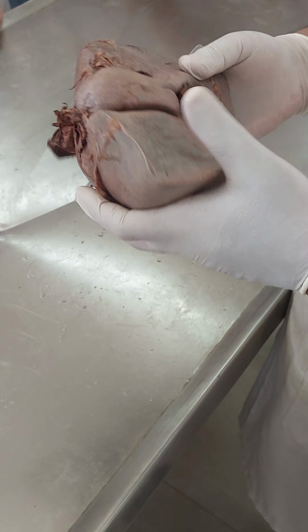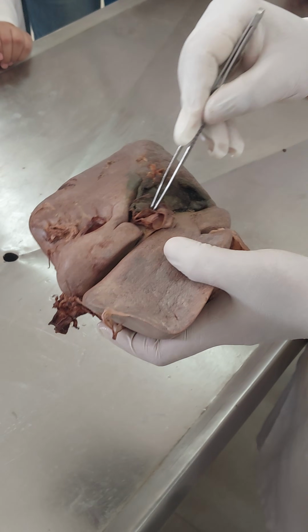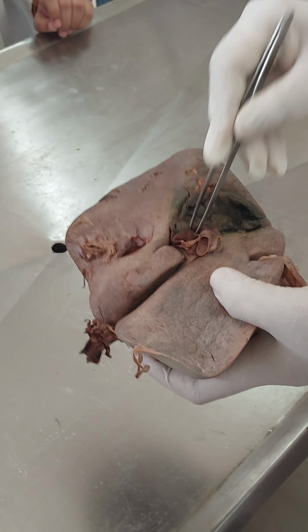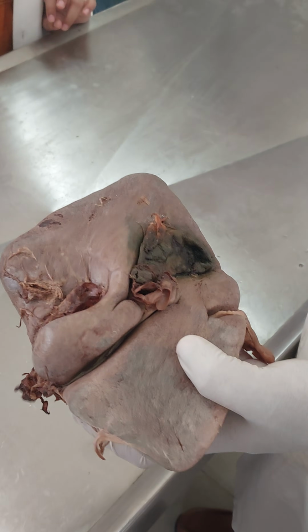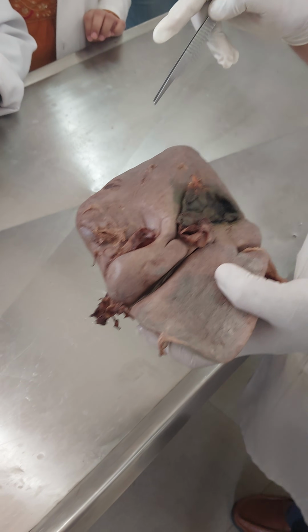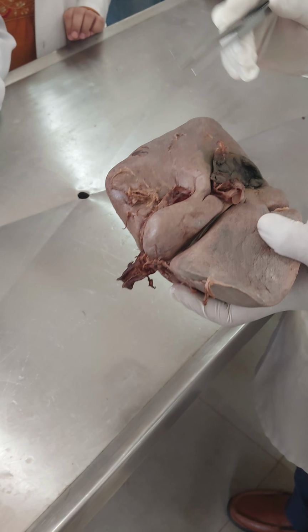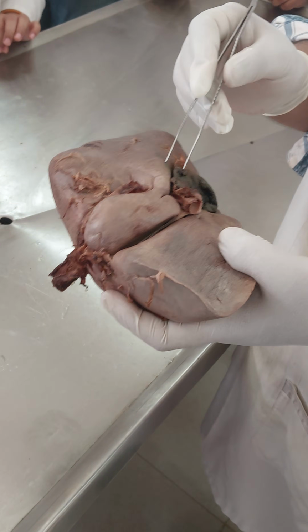Okay. Then what they ask over here, very commonly, is the porta hepatis, part of the inferior surface. They ask what is passing through it. Hepatic duct, hepatic artery, portal vein. Don't say bile duct here. That is a mistake. Okay. Then see over here what else.